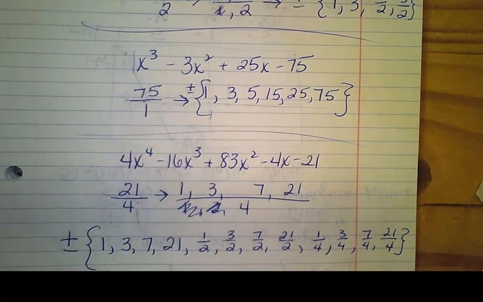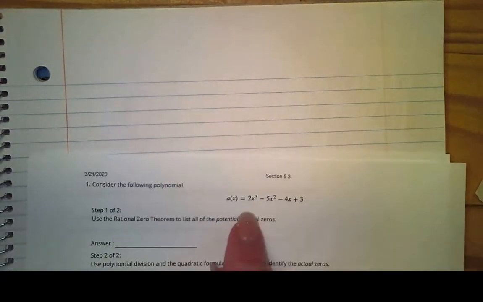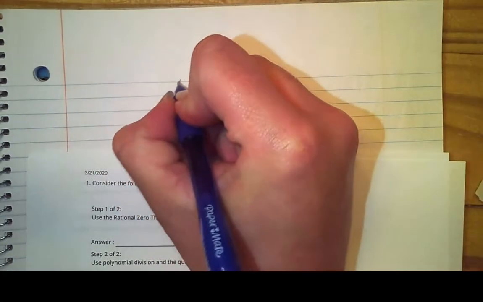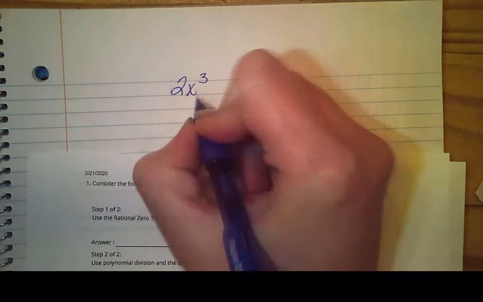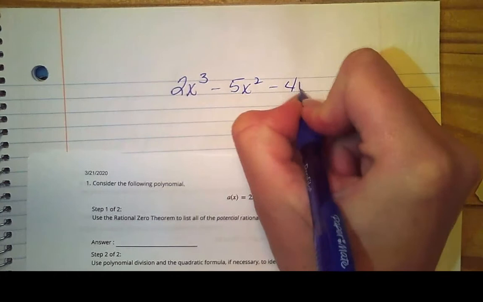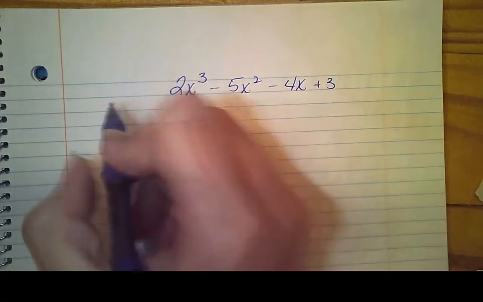All right, so let's actually backtrack. And what we're going to do is go ahead and do these from start to finish. So I'm going to wait on Descartes' rule of signs, and I'm just going to do a few of these. So this one says use rational zeros theorem to list all of your potential zeros. I don't know if these are answers or not. So I have a 2x^3 - 5x^2 - 4x + 3. And we just did rational zeros theorem a while ago on this one. So what is my answer?